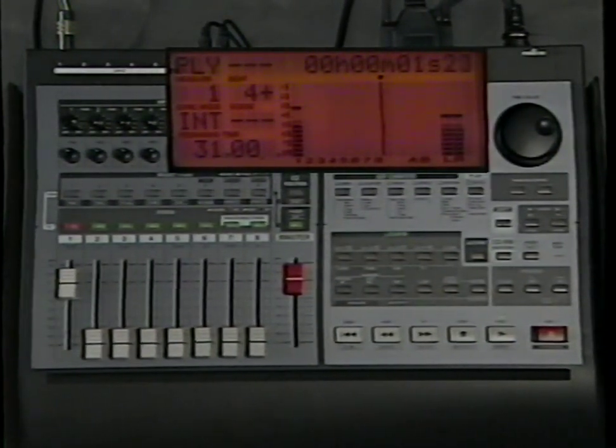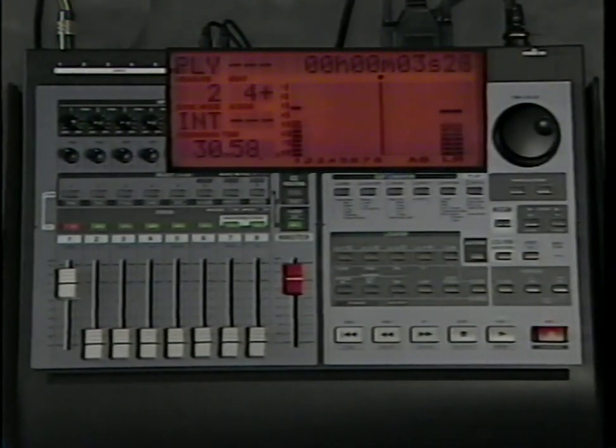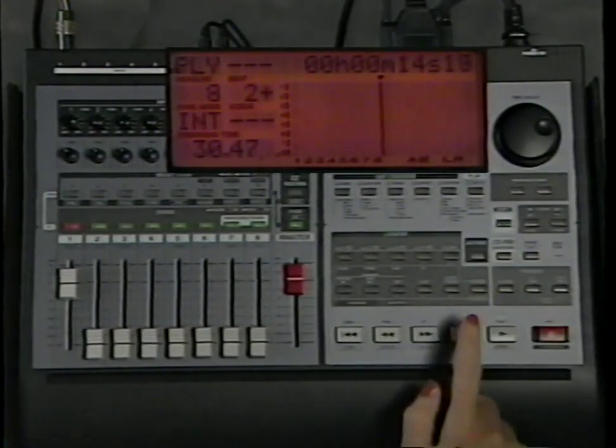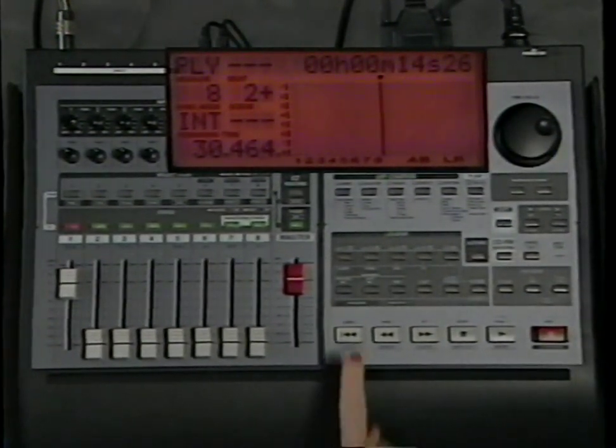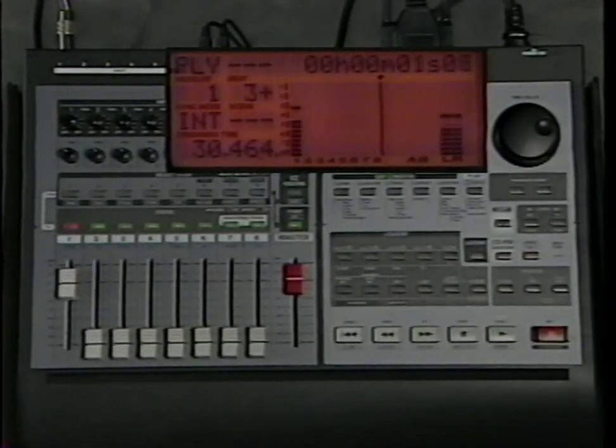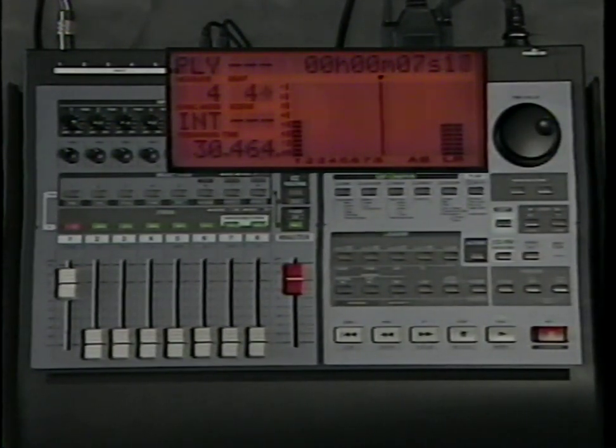The VS-890 24-bit digital studio workstation from Roland has everything you need to record, edit, mix, and master your own songs directly to CD. Press stop. Press 0 rewind, and press play to hear the recording you just The made. VS-890 24-bit digital studio workstation from Roland has everything you need to record.